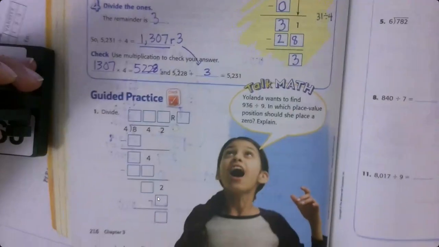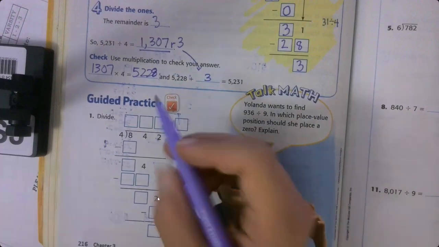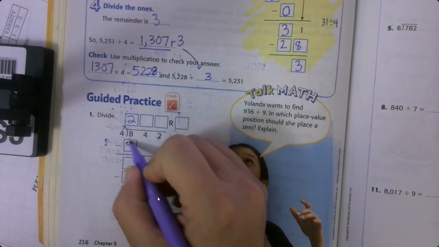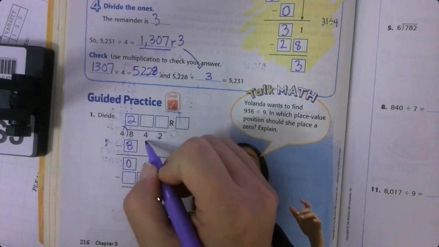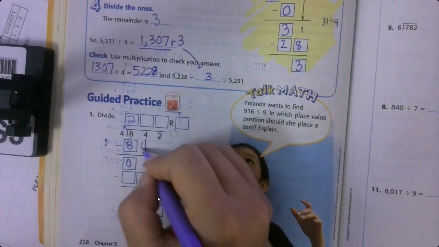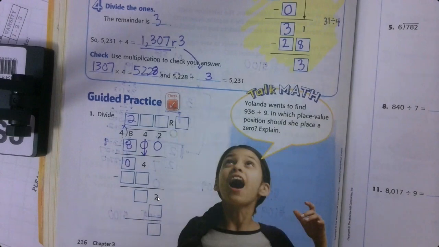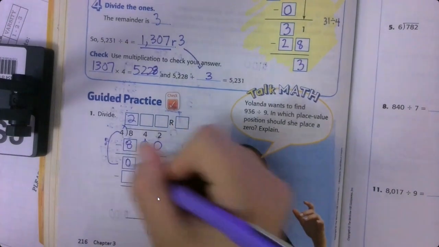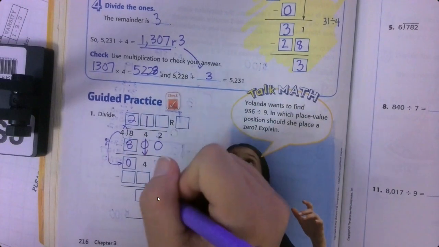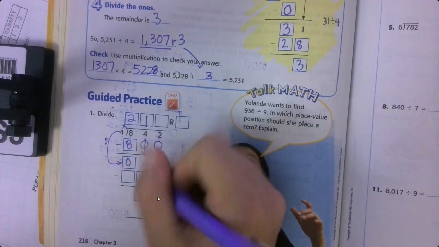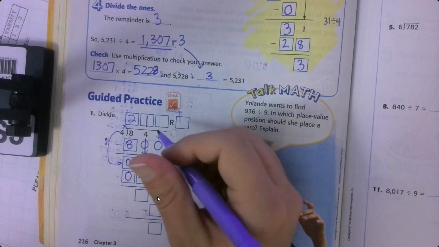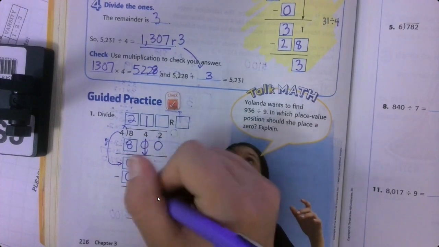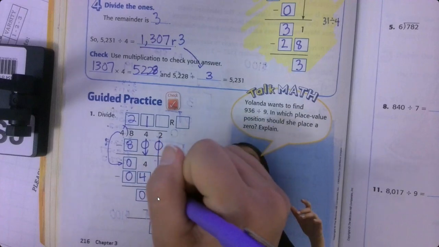Guided practice. 8 divided by 4 is 2. 4 times 2 is 8. Subtract. Bring down. Technically, this is 800, you'll see. Okay. Bring down the 4. Now we have 4 divided by 4 is 1. 4 times 1 is 4. Subtract. Bring down the 2.